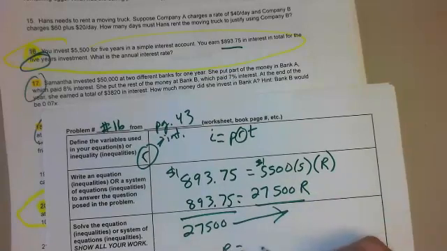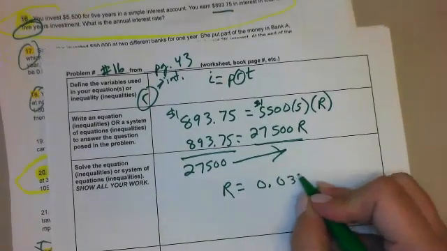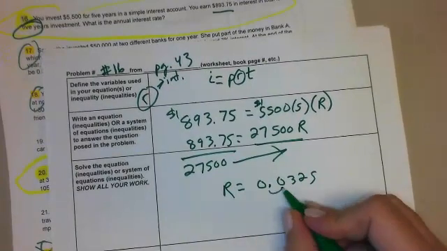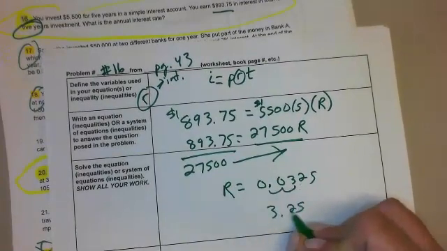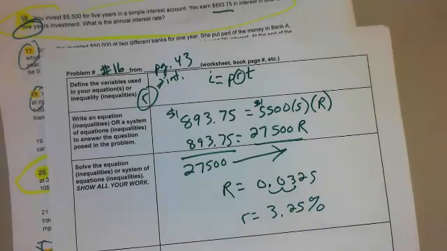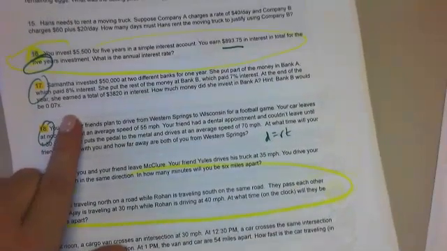We get R equals 0.325. Now, remember, we always want it as a percent, so we move that over 2 places and we get R equals 3.25%.